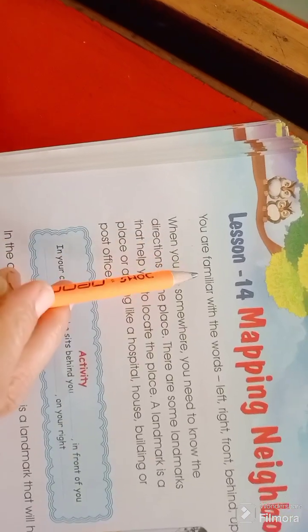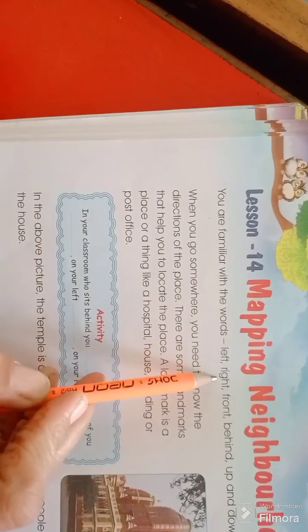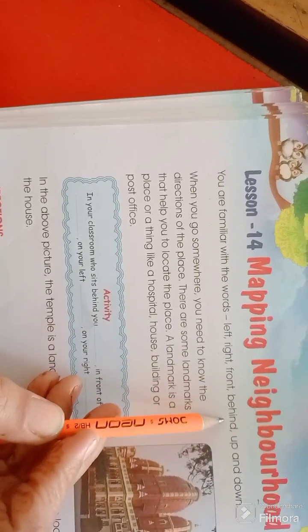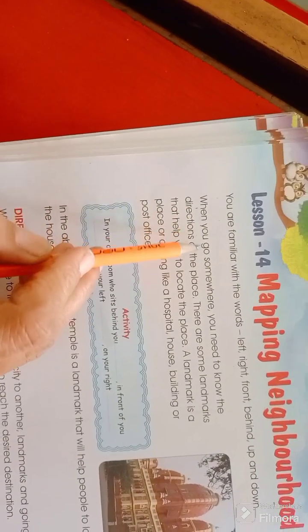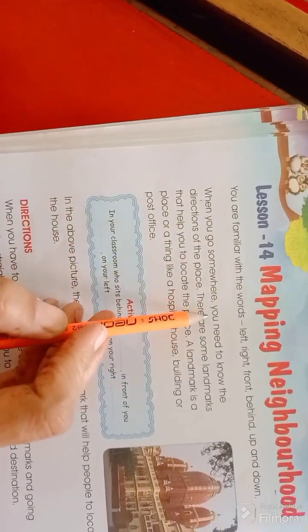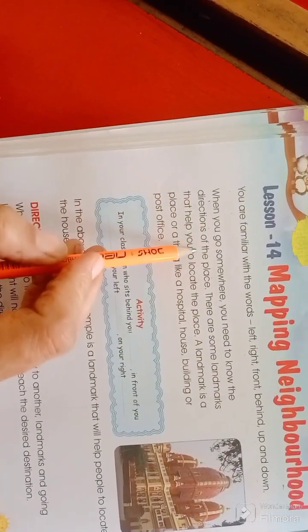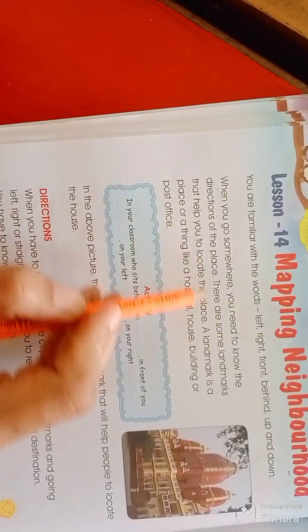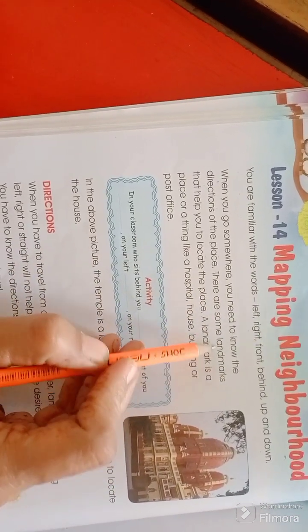You are familiar with the words left, right, front, behind, up, and down. When you go somewhere, you need to know the directions of the place. There are some landmarks.